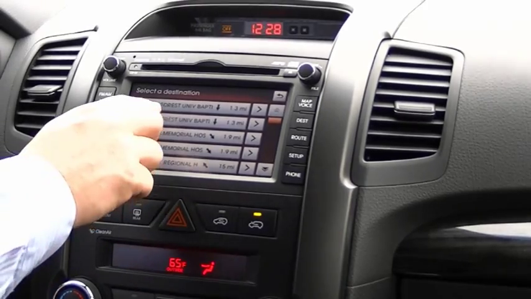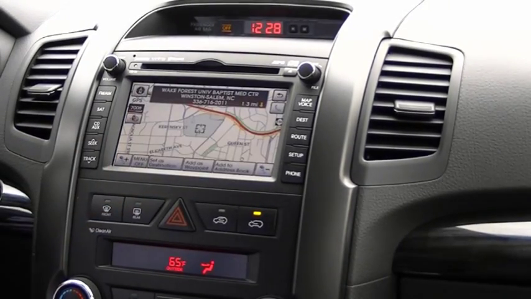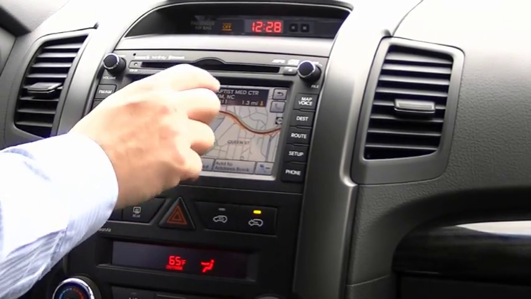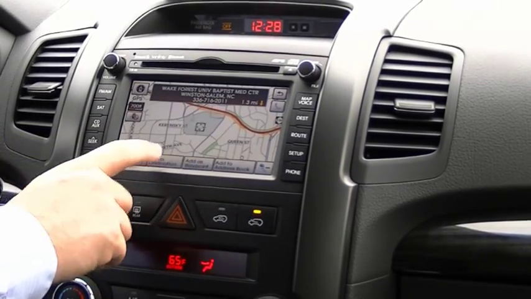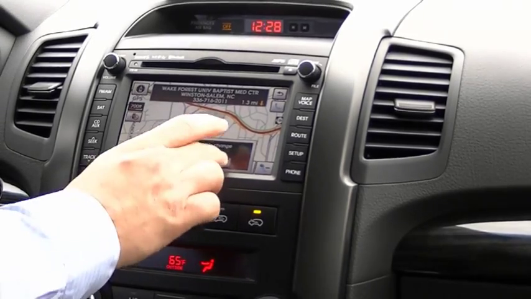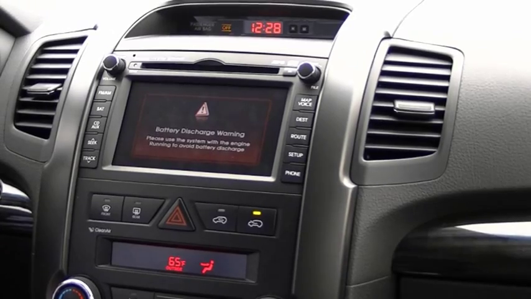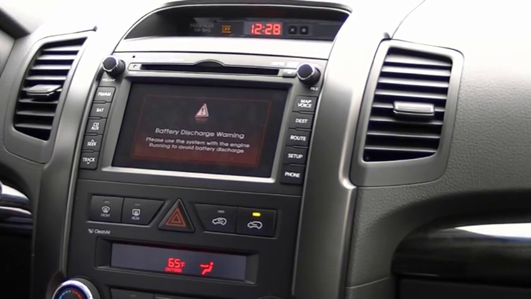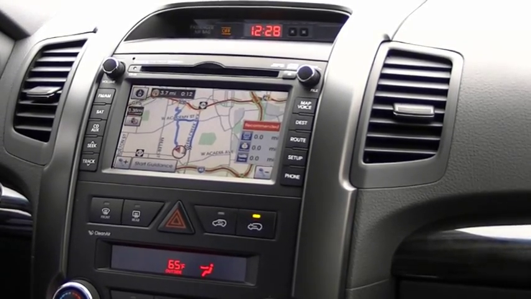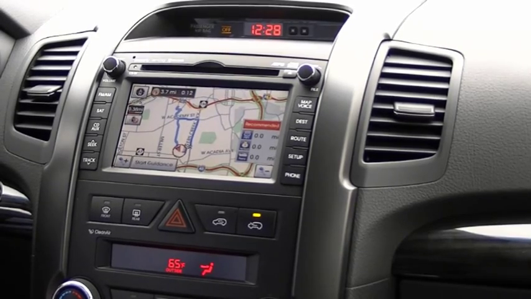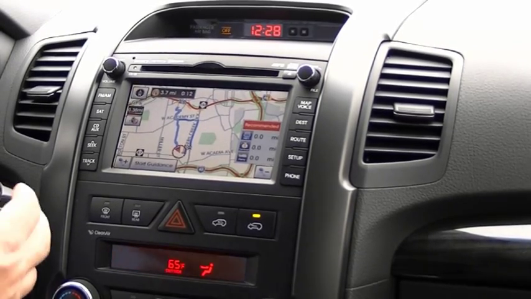You hit that hospital, and say we picked Wake Forest University Baptist. Now it's going to have that pop up. You can, right here, set that as our new destination. Or you can add it as a waypoint, meaning we could add it as a stop along the way, which I had mentioned before. So you can have an extra stop before your destination, which is really cool. And then it'll actually guide you there.